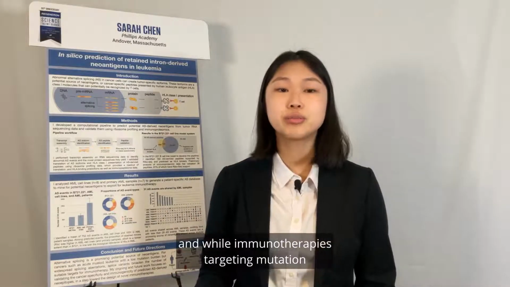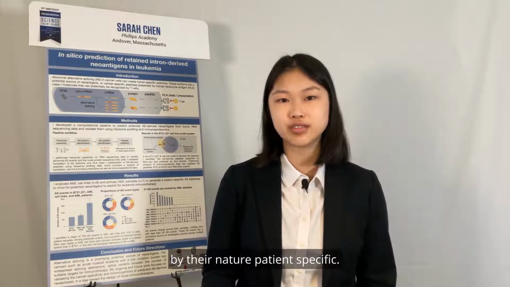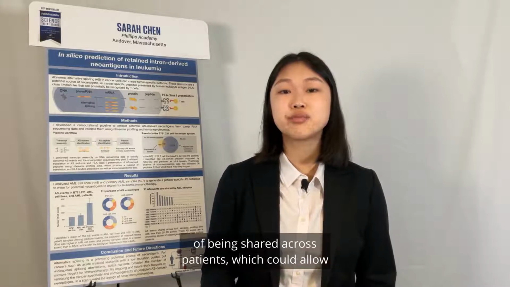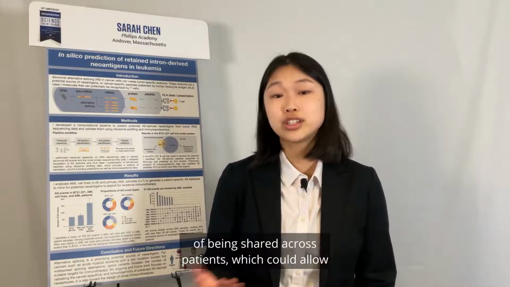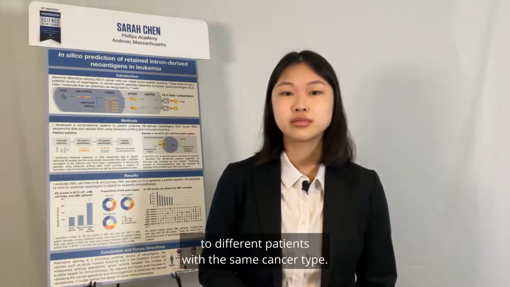And while immunotherapies targeting mutation-derived neoantigens are, by their nature, patient-specific, alternative splicing-derived neoantigens have the potential advantage of being shared across patients, which could allow for universal, off-the-shelf immunotherapies applicable to different patients with the same cancer type. This would be particularly relevant in tumors like AML with a low mutation rate, for which identifying potential neoantigens remains challenging.